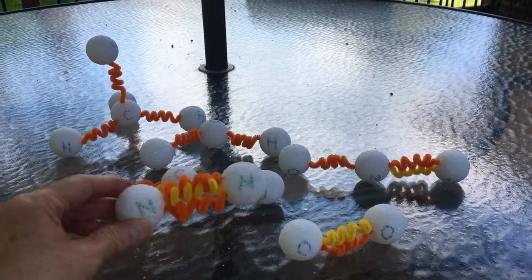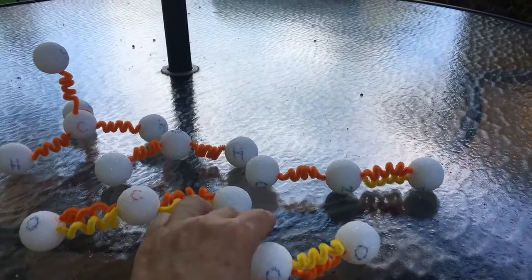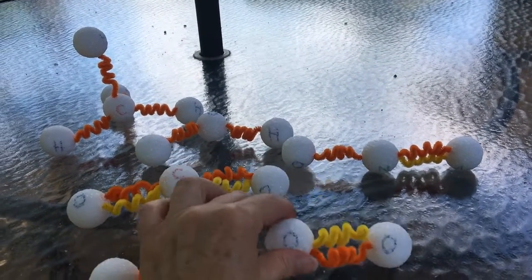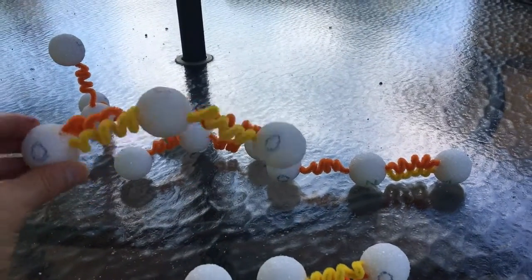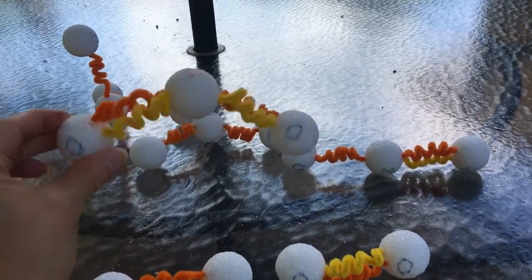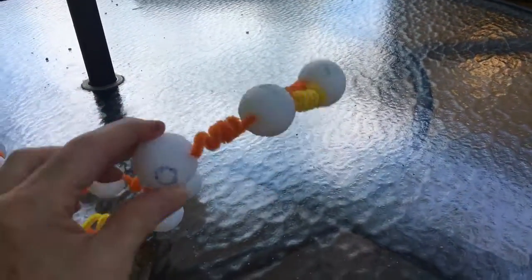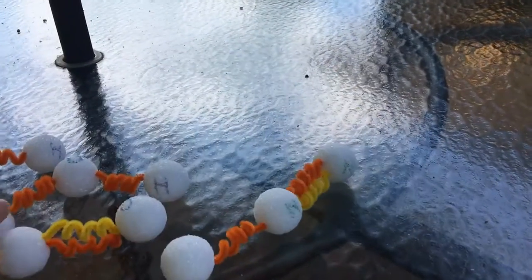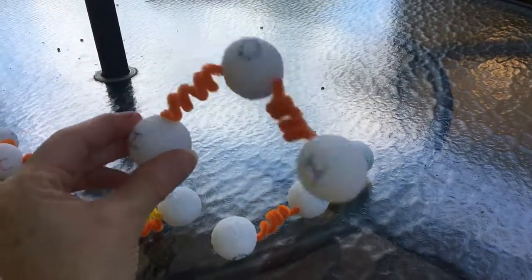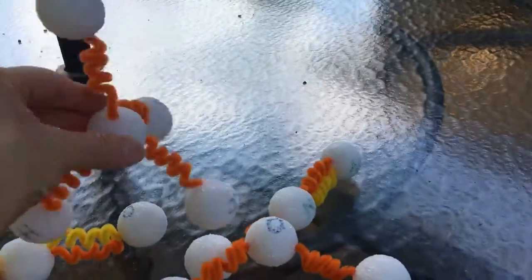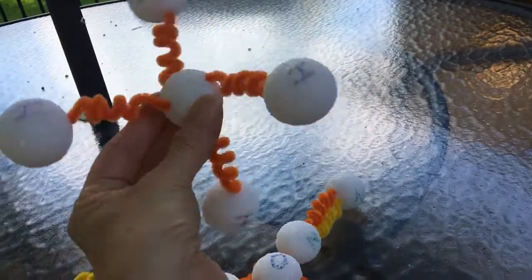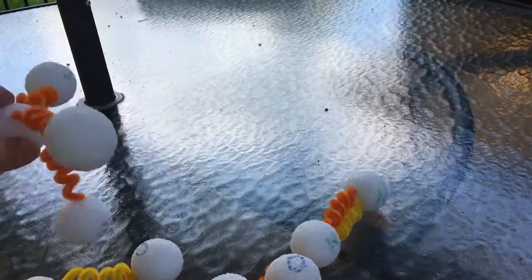Would it be nitrogen? Would it be oxygen? Would it be carbon dioxide? Would it be nitrous oxide? Would it be water? Would it be methane? Which ones have the most movement and which ones have the most vibration? Because those are the ones that are going to be your greenhouse gases.